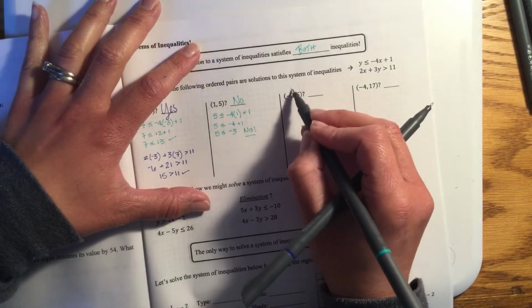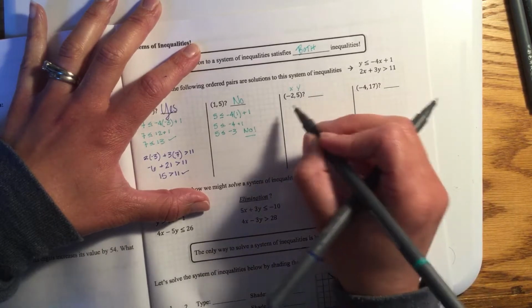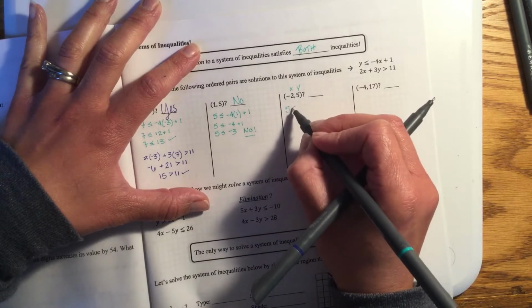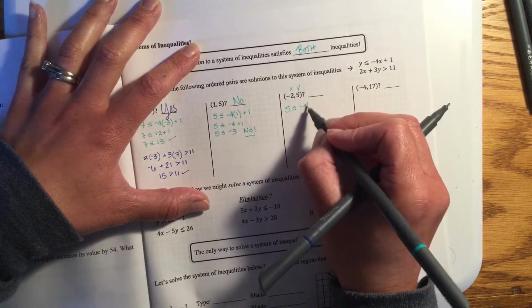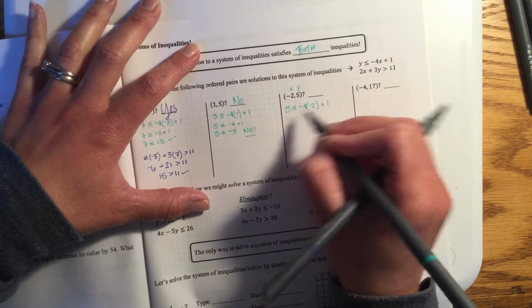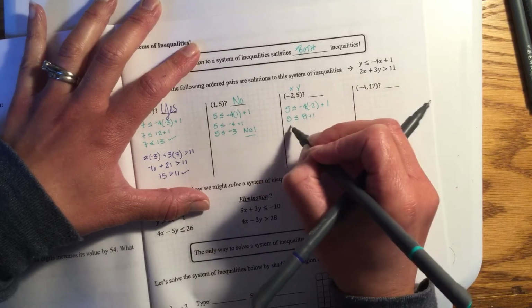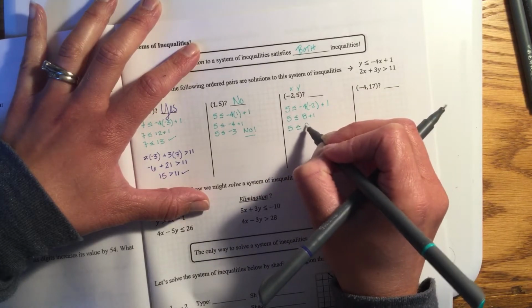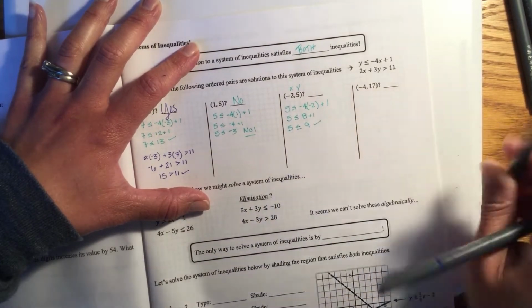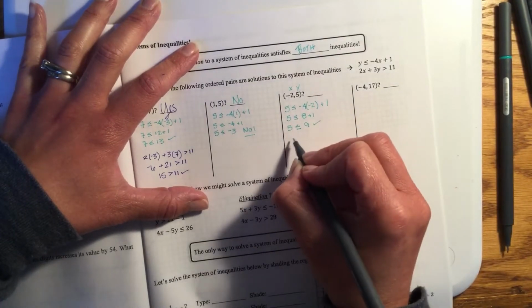So I'm going to go on to the next one, with x and y. So I get 5 is less than or equal to -4 times -2 plus 1. 5 is less than or equal to 8 plus 1. 5 is less than or equal to 9. Is that true? It is. So then we're going to check my other one.